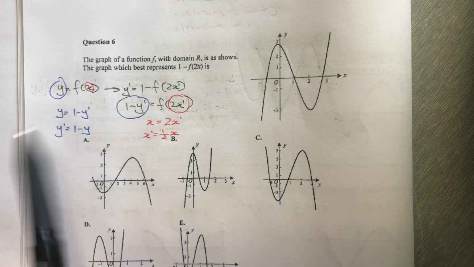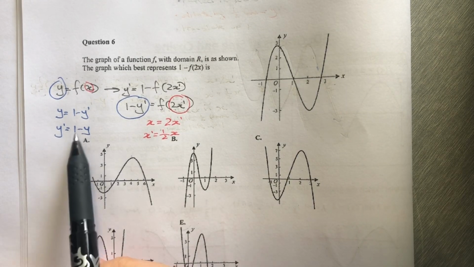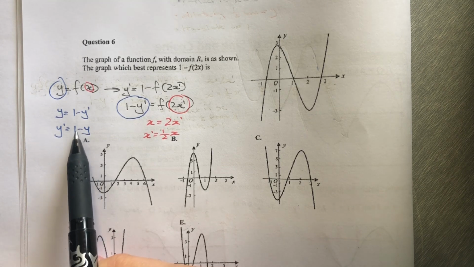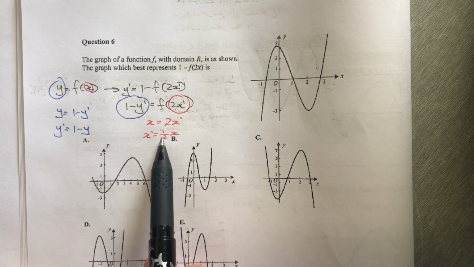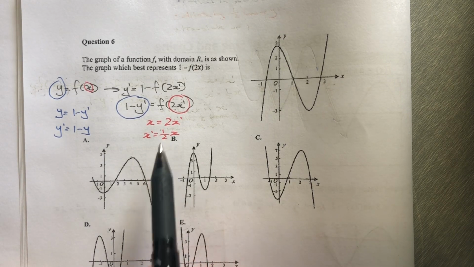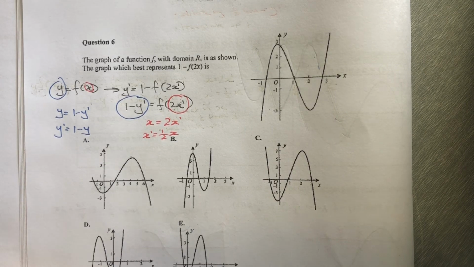So this is showing that to get new y, we have to apply these two transformations. So there's a negative there, so that means we're going to be reflecting in the x-axis. So that's one thing we need to do. We also need to translate up 1 unit, and we need to dilate by a factor of half from the y. Okay, we just need to make sure we do that in the right order.